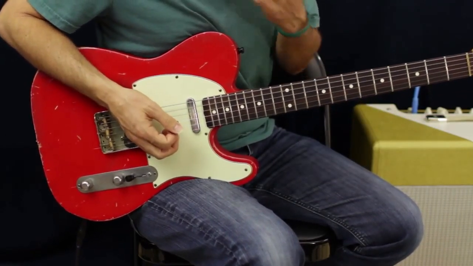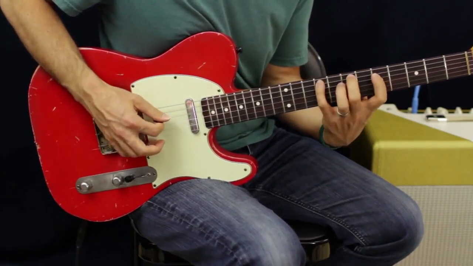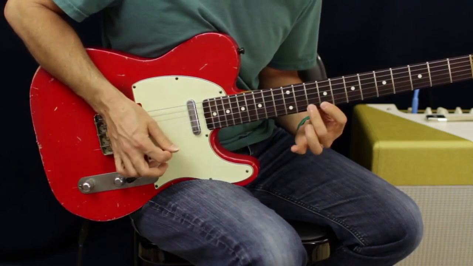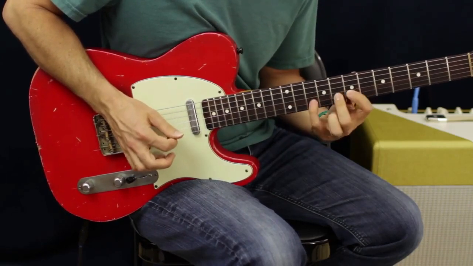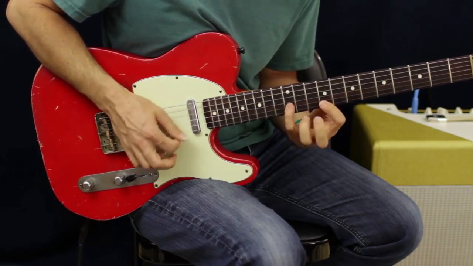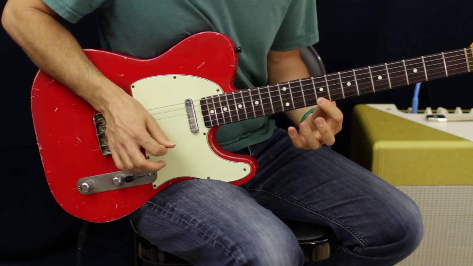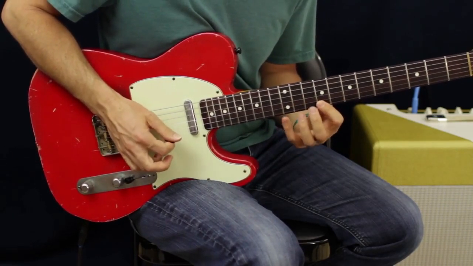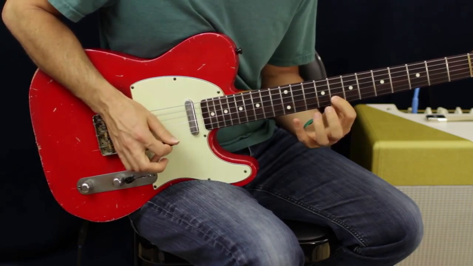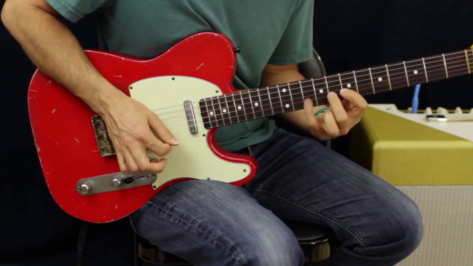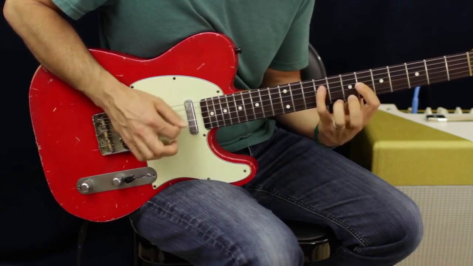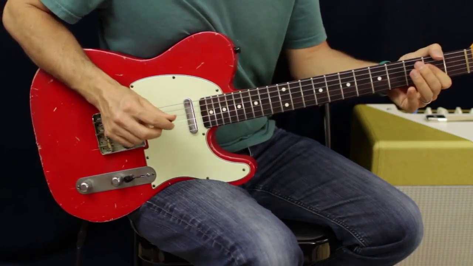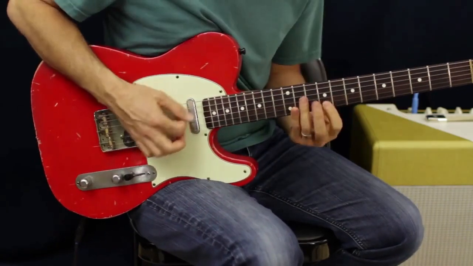Now all I'm doing there is I'm just taking the patterns of the scale and I'm just doing hammer-on runs, so it'd be you're hammering up and then pulling off. Alright, so it helps to have a lot of gain when you do that.